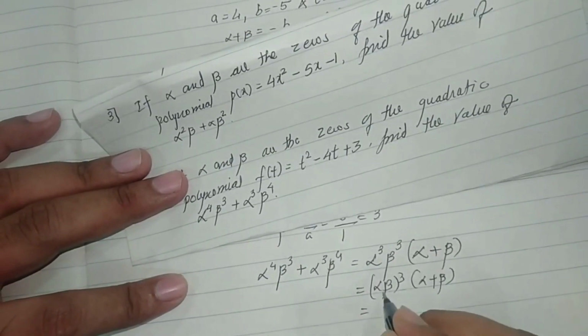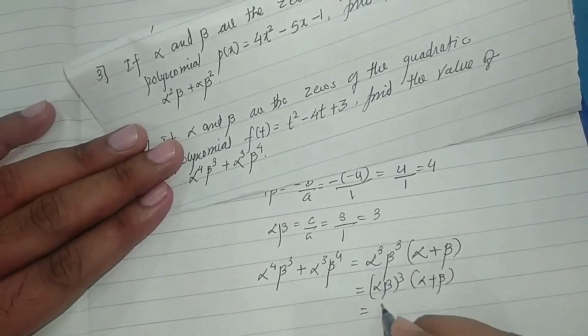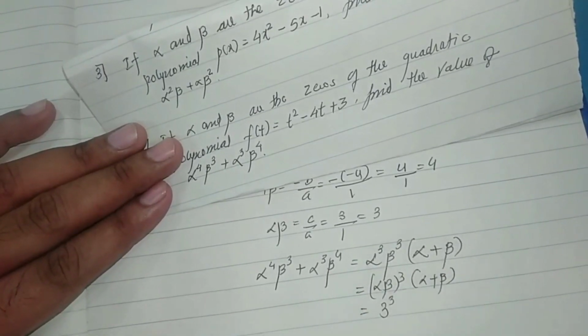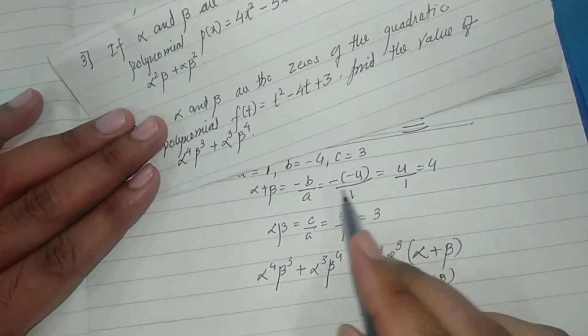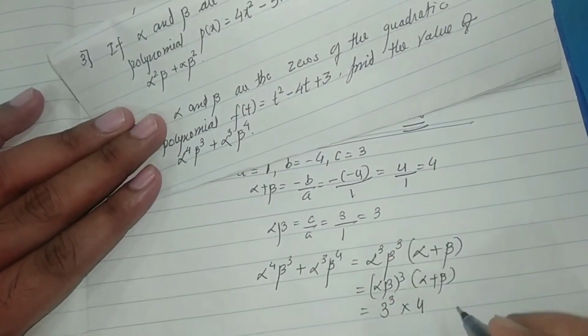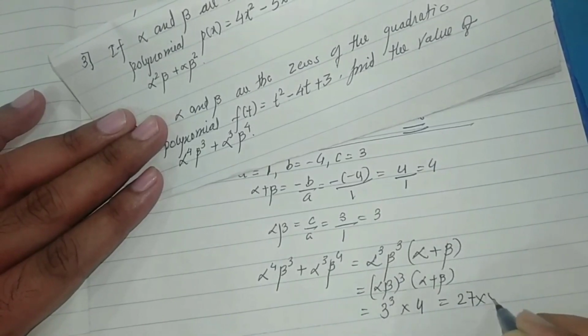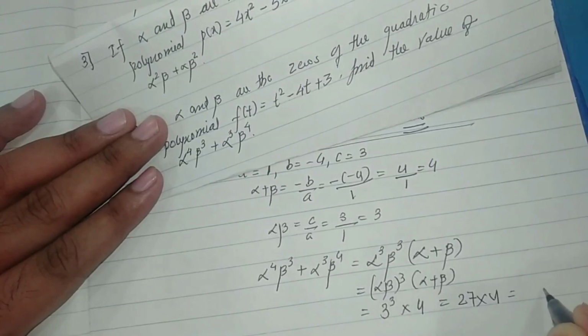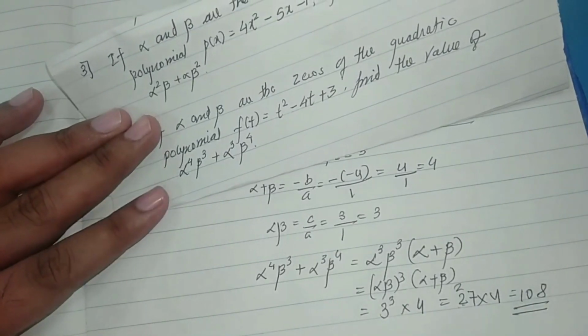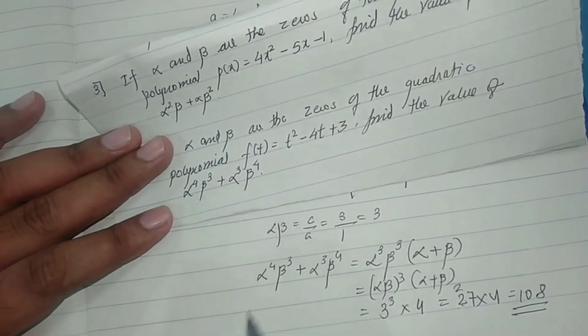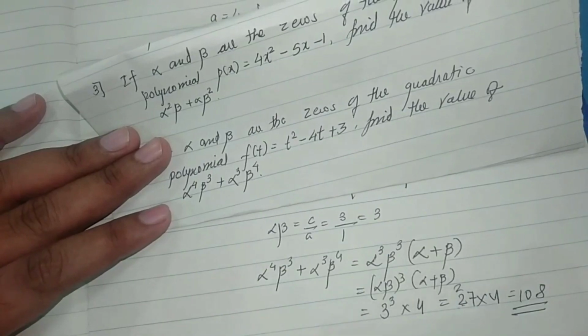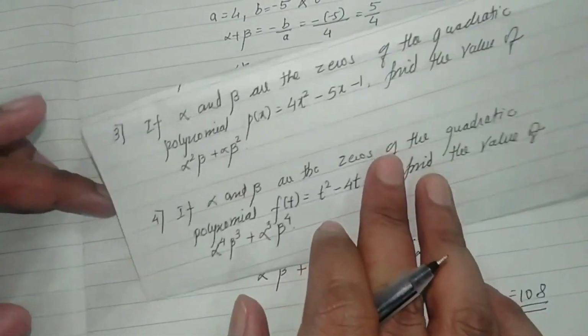Okay, so what is alpha beta? Alpha into beta is 3, so it will be 3 cube. And what is alpha plus beta? Alpha plus beta is 4. Understood? So 3 cube is 27 into 4. So 7 into 4 is 28, 2 is carried, 8 and 10, so it is 108. So the value of alpha raised to 4 beta cube plus alpha cube beta raised to 4 is 108. Hope you have understood.